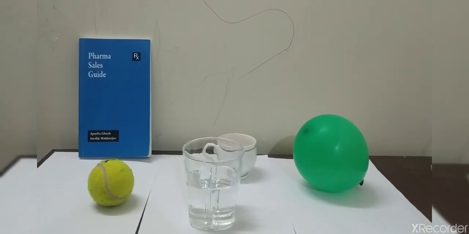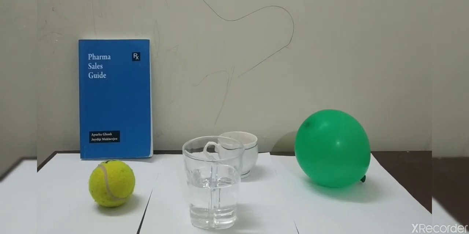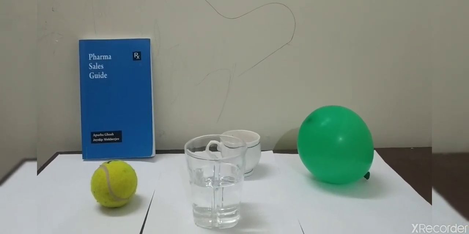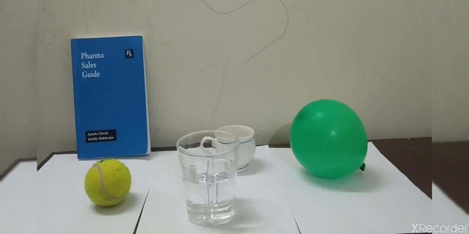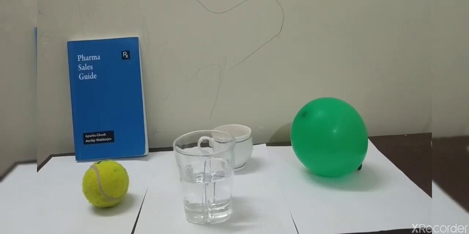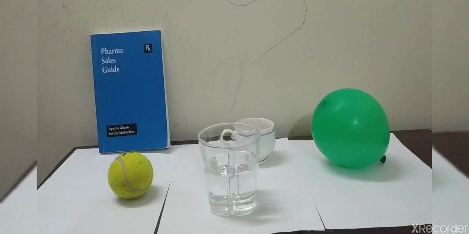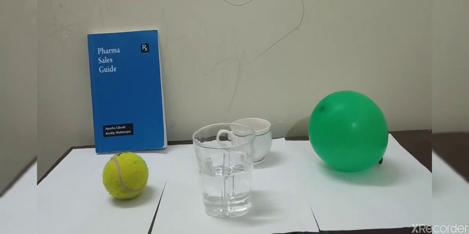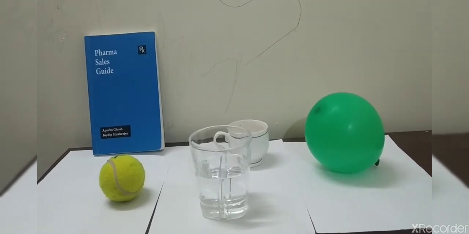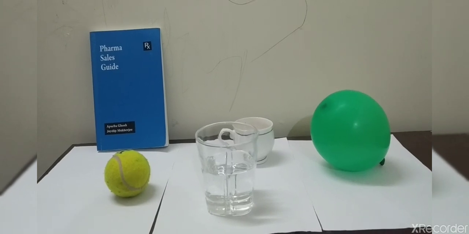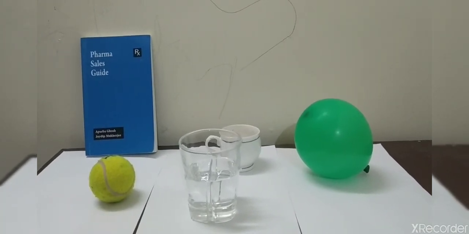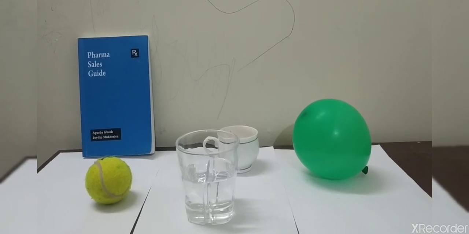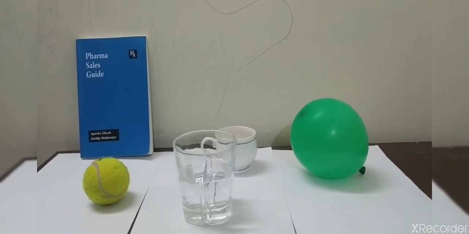So children, as you can see, we have some objects kept on the table. We have a book, a ball, a glass of water, a cup of tea and a balloon filled with air. Can you guess what all these have in common? They all are matter. Now you might be wondering, what is matter? So children, matter is anything which occupies space and has mass.